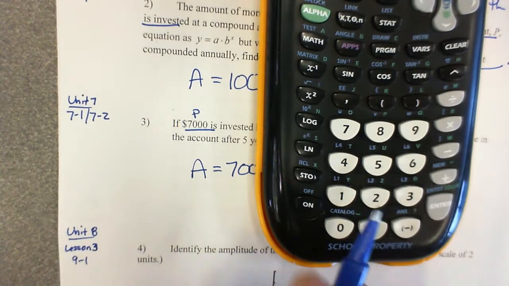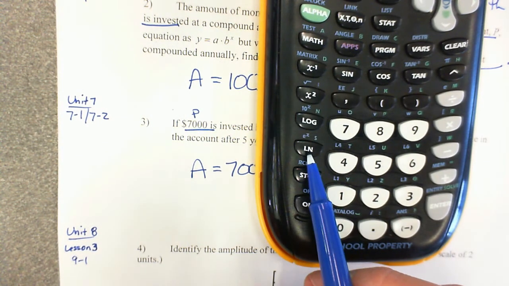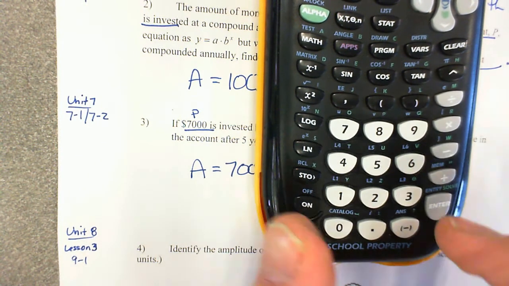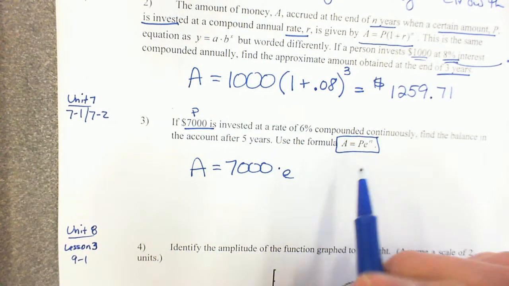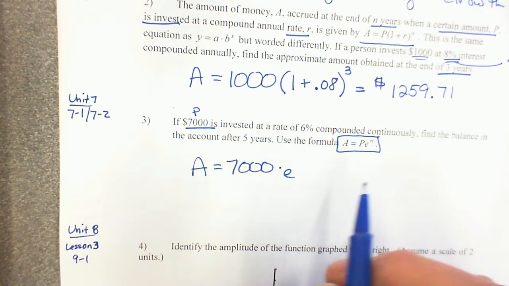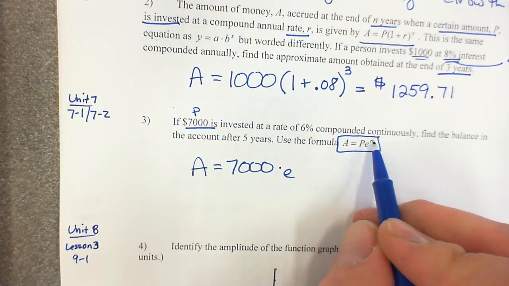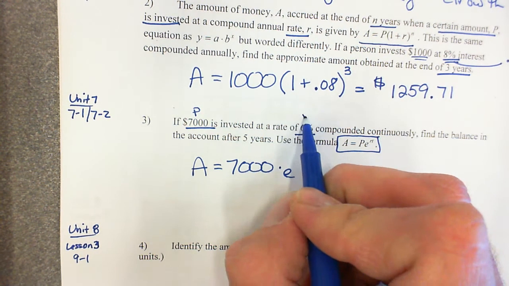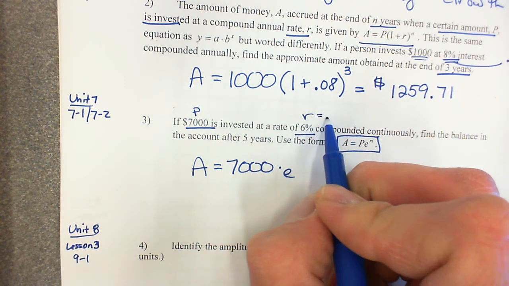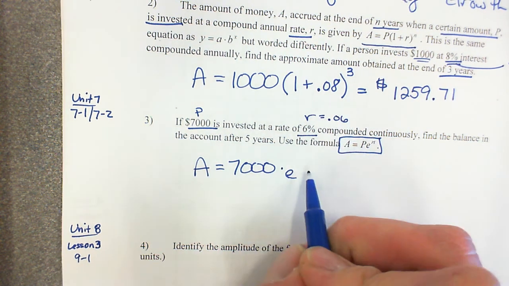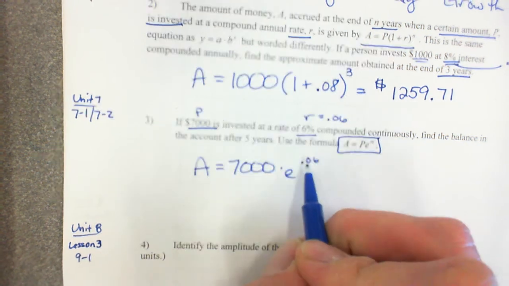E is a number. It's going to be on your calculator. And on your calculator here, E is located on the LN button. It's right above. It says e to the x. That's the button we'll be using. So that's a number. To the power of R times T. So R is your rate. So this is your rate. And we need to switch that to a decimal. So that's 0.06.